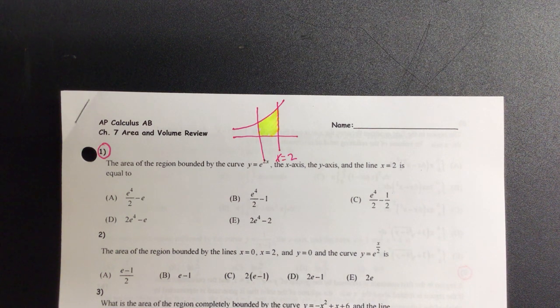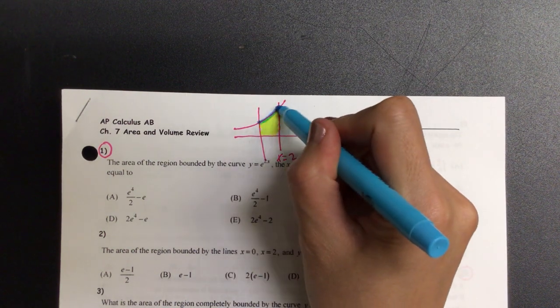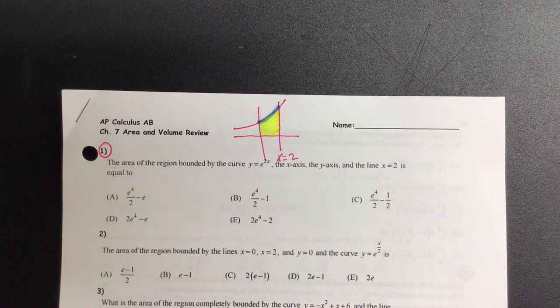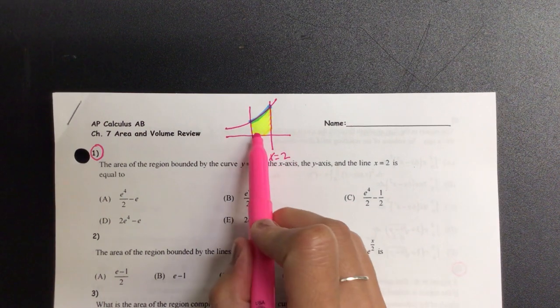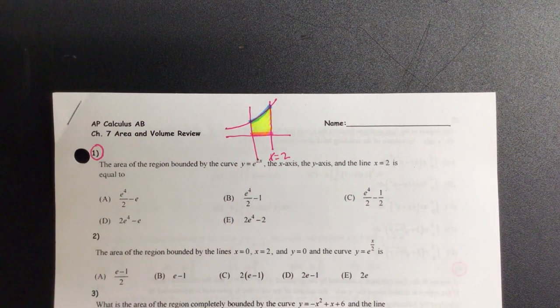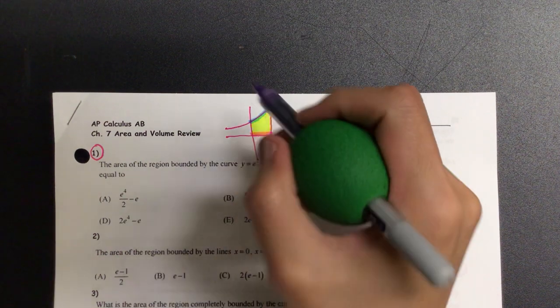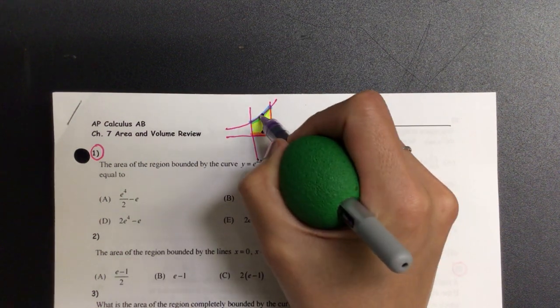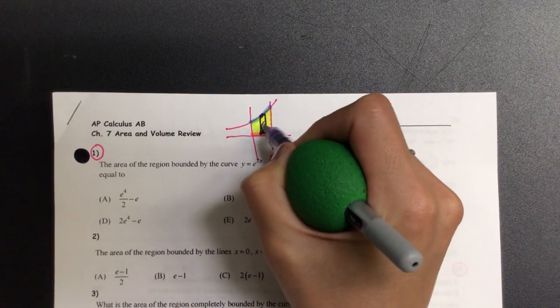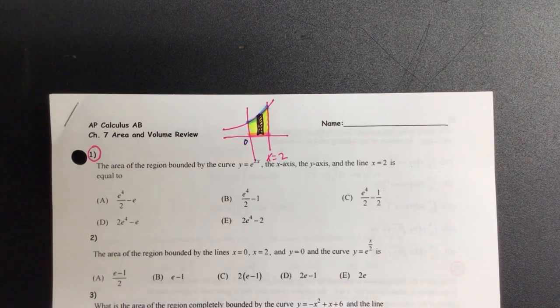Now, because we know it's going to hit at x equals 0 and x equals 2, I would take this with respect to x. All right? So, let's highlight our top and then our bottom. Although I kind of messed up and used pink on that too. Oops. And if I pick a point on the top and the bottom and make our rectangle, that's going to scan left to right from 0 to 2.